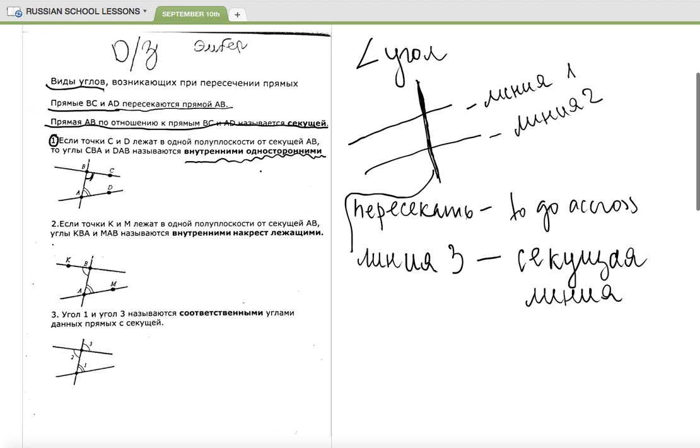Внутренними односторонними. И эти два угла вместе будут 180 градусов. These two angles together, like on a line AB, they're going to be 180 degrees. И вот эти два угла внутри называются внутренними односторонними.